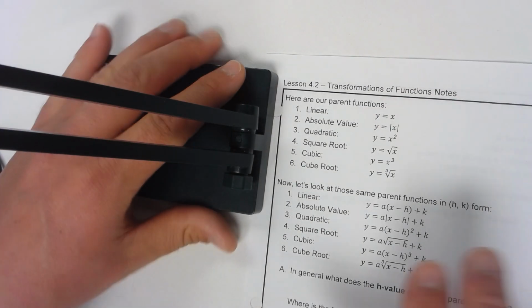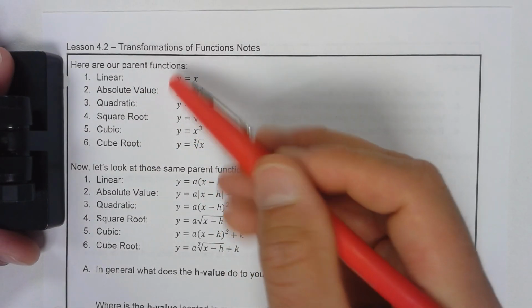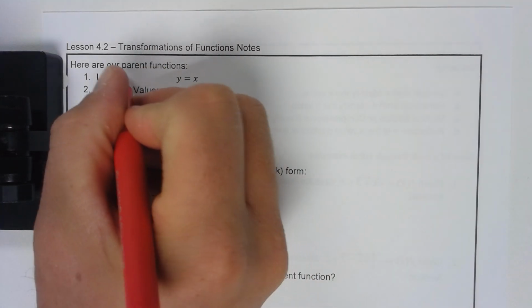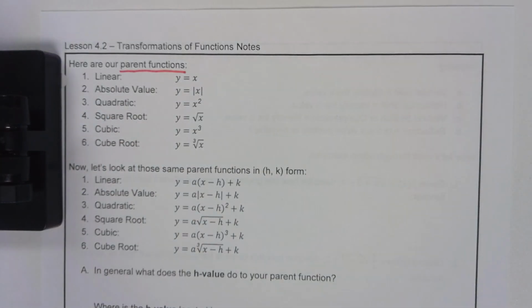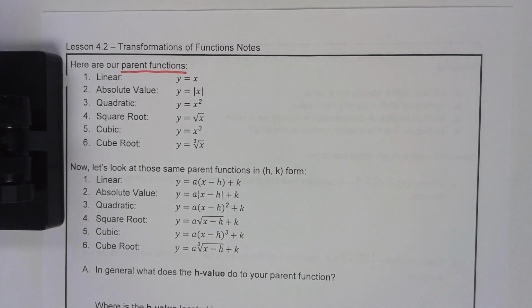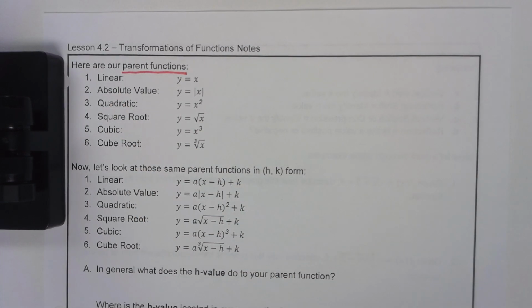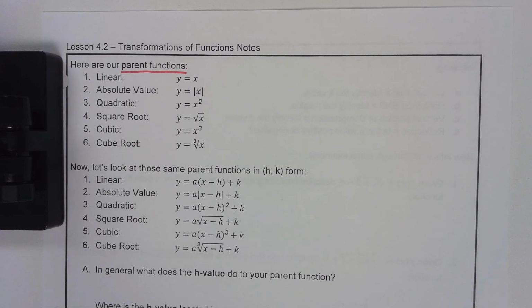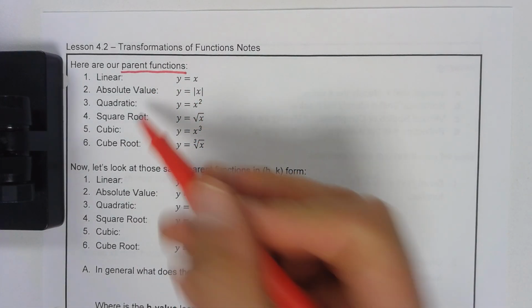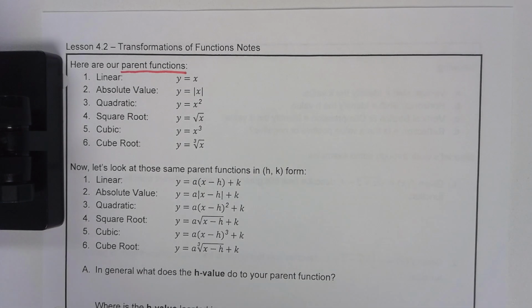Two days introducing some new functions. They're basic equations, so the parent functions. Part of what I'm going to ask you to do is I'm going to give you an equation, and we're going to do two things with that equation. To start, we're going to name the equation. So every time we see an equation, we should be able to decide, is it linear, absolute value, quadratic, square root, cubic, or cube root?